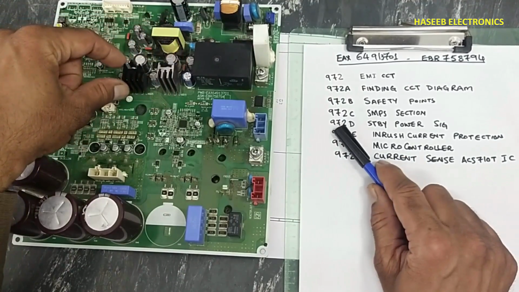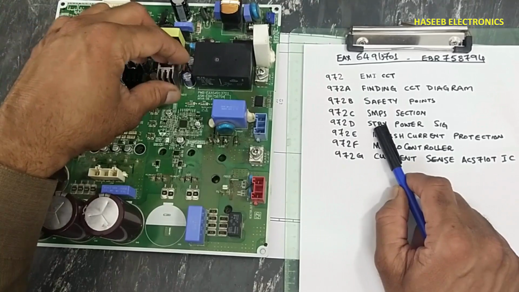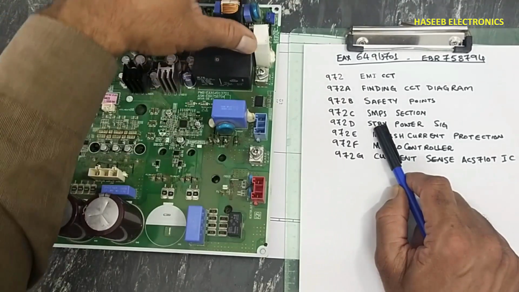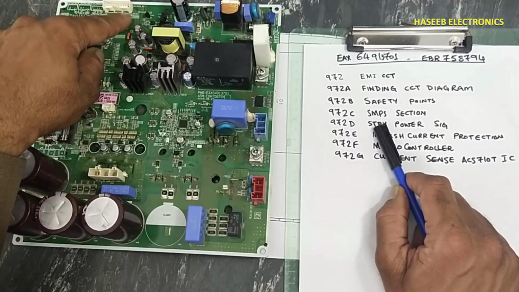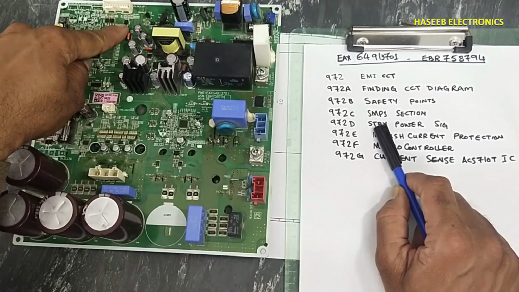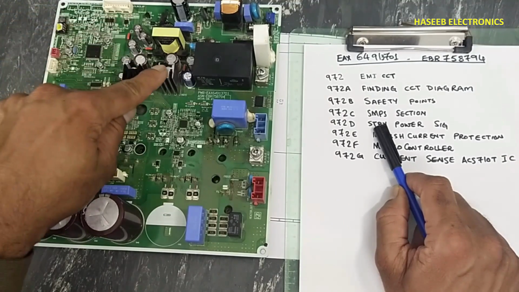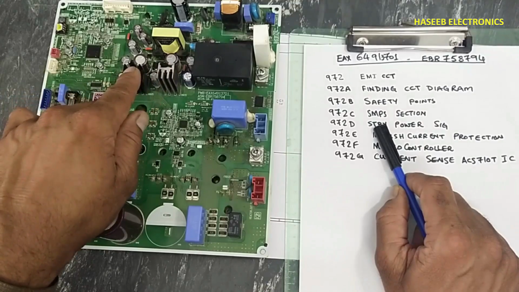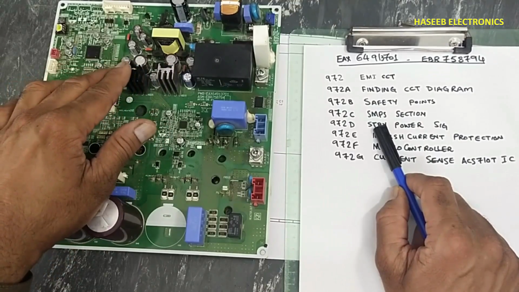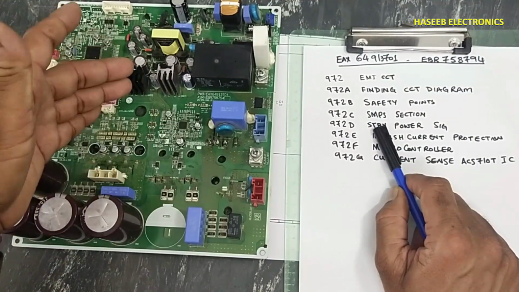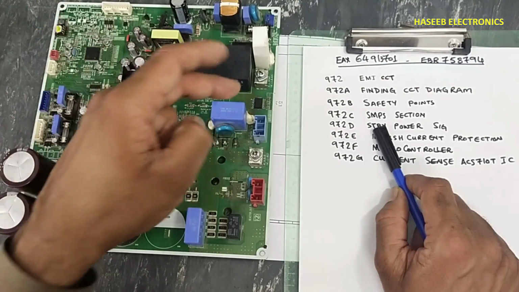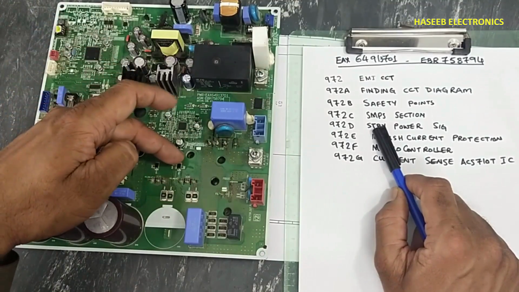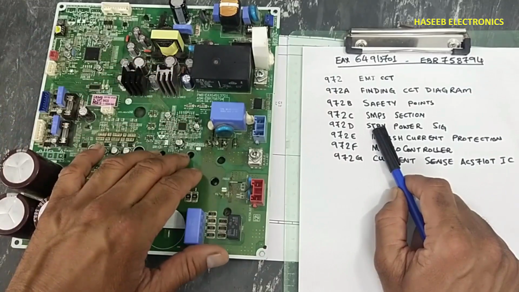In 972D we discussed standby power section. When this power supply is turned on, then it receives standby on command from this optocoupler and it turns on these regulators. It provides 15 volt and 5 volt. 5 volt for this microprocessor, 15 volt for this IC and IPM section.